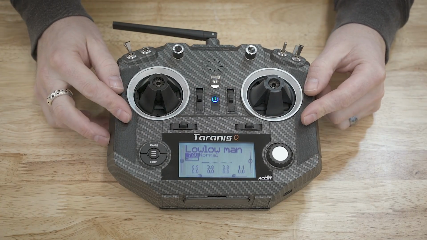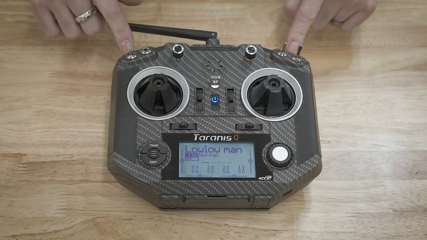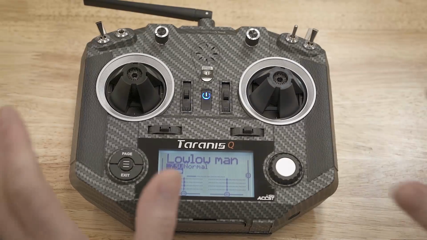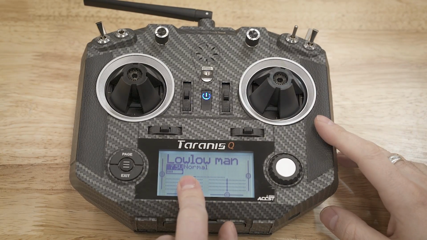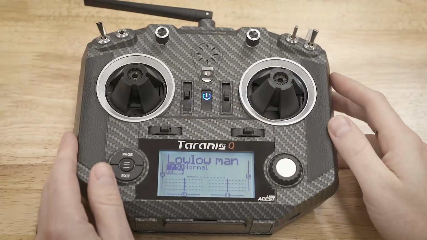So the next step is to show you how to use any one of the physical switches on the radio to trigger a custom sound. So now we have a custom sound for when the radio turns on. Let's see if we can make a track play when we hit one of the switches on the radio.